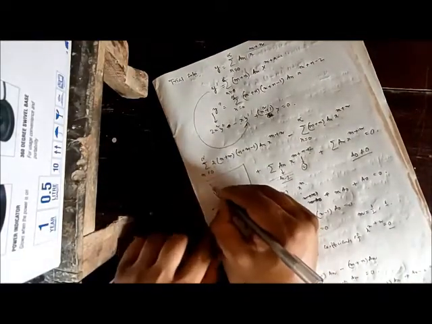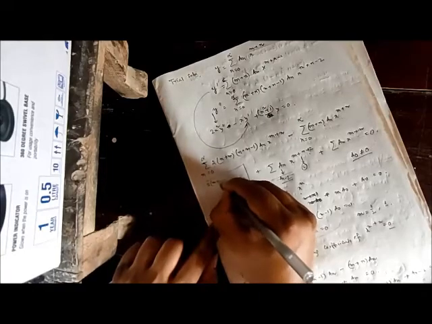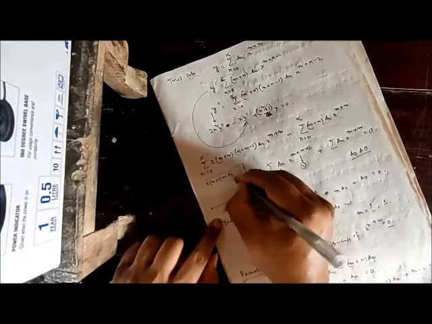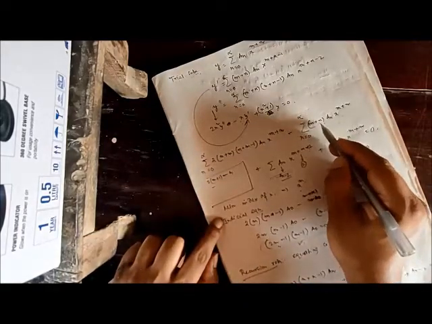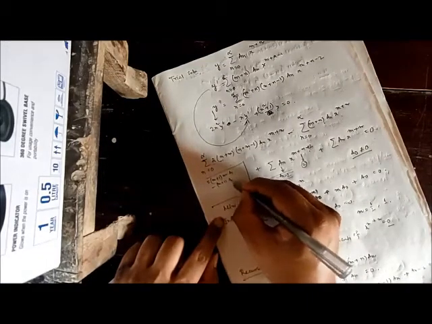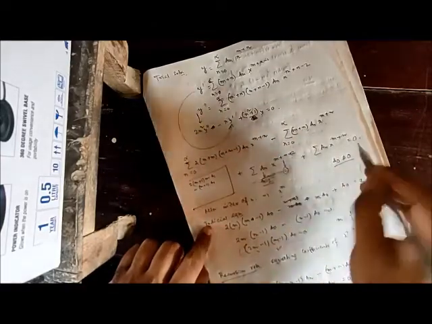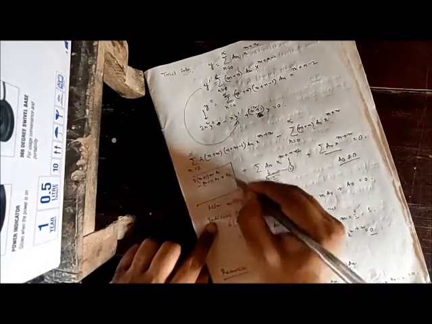So for n equal to 1, that is (2m plus 1) into m a1, minus m plus 1 a1, and this term will not give me anything, and this will be just plus a1.